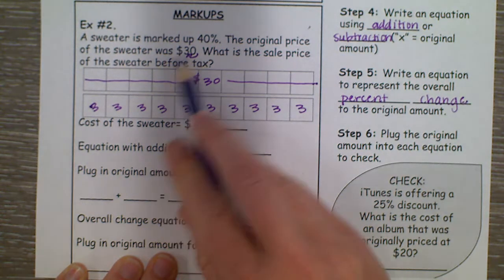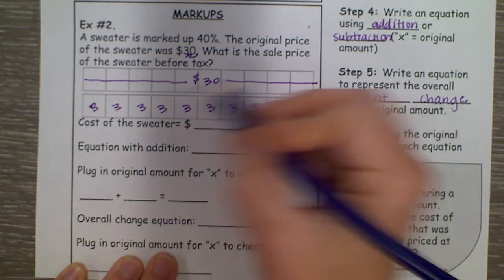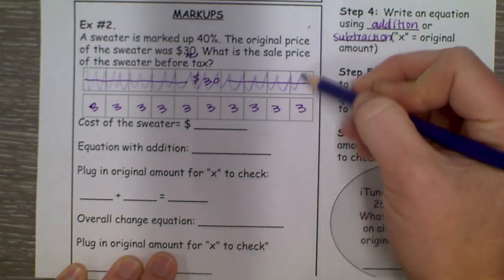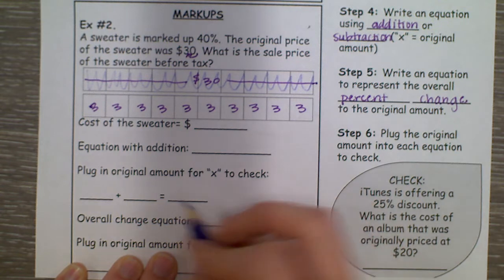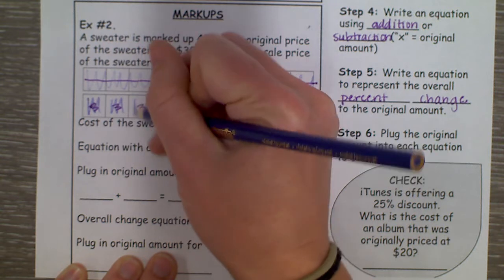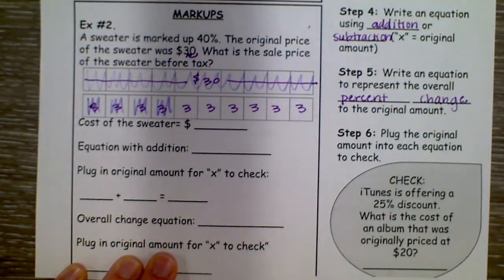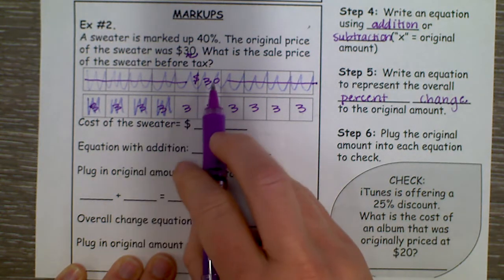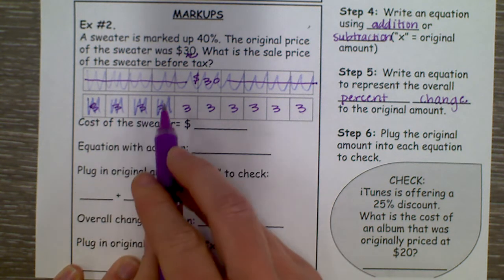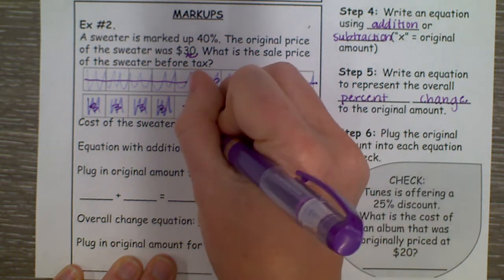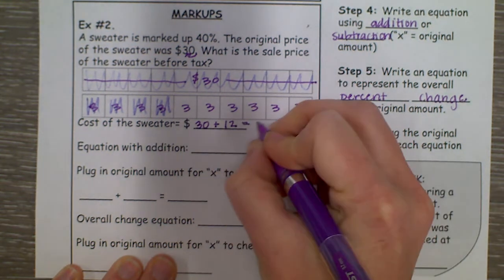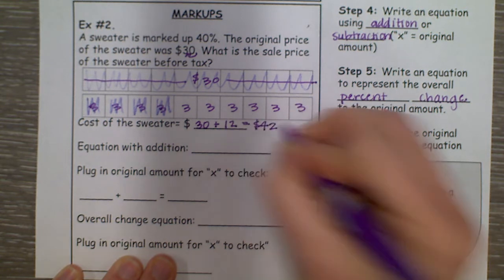And it's marked up 40%. So I'm paying this 100% here, which is the $30, plus another 40%. Each of these blocks represents 10%. So that's another 1, 2, 3, 4 boxes. So I have the total of 30, but then here I'm going to count by 3. So 3, 6, 9, 12. I have the original $30 plus my $12 increase, and that sweater will cost $42 after the store has marked it up.